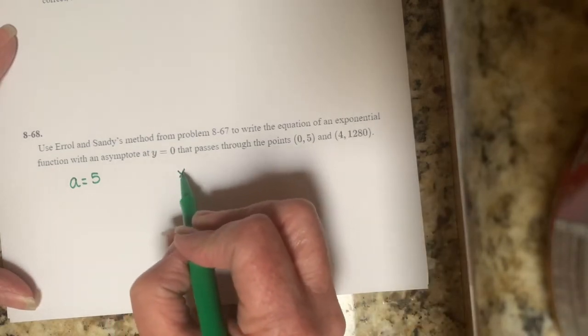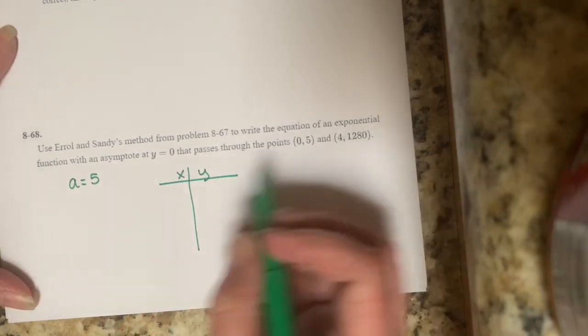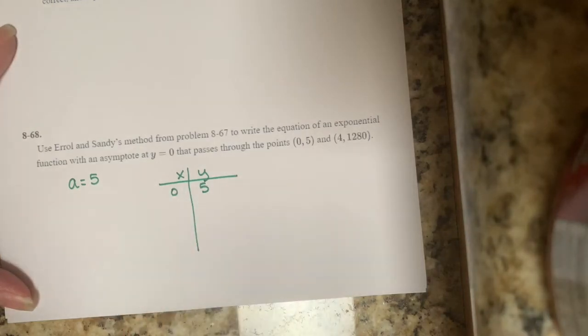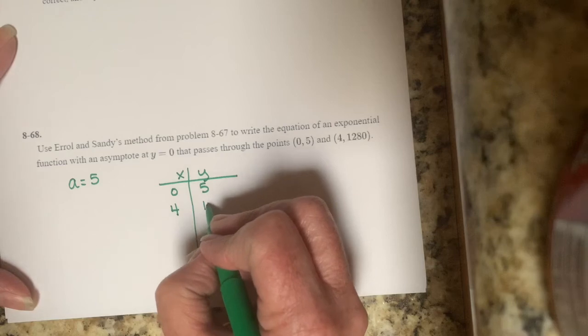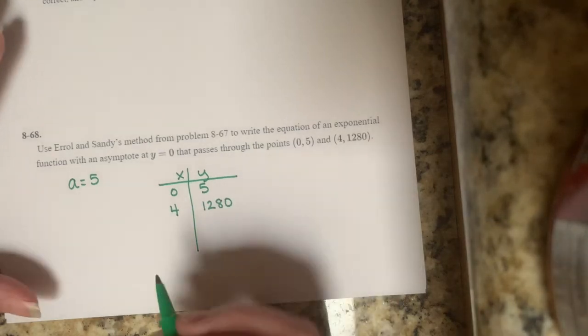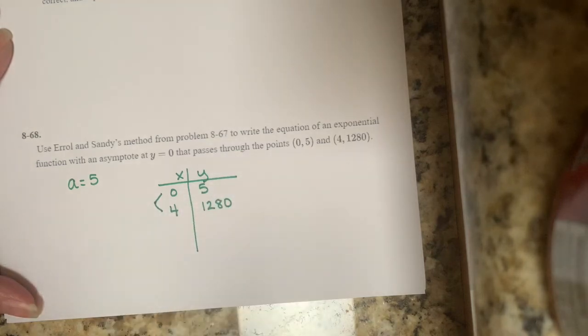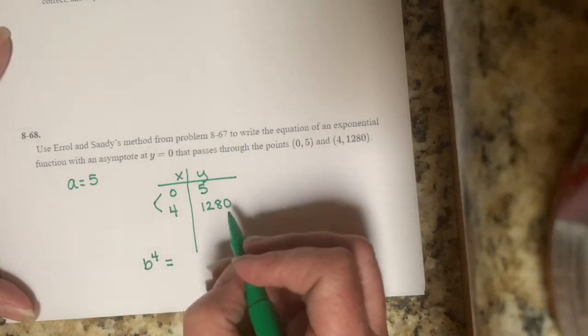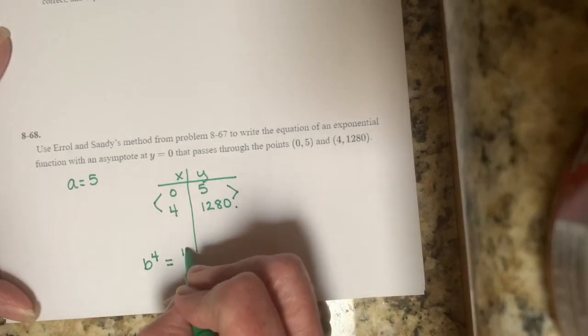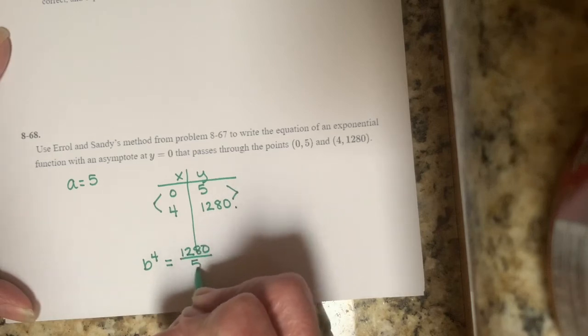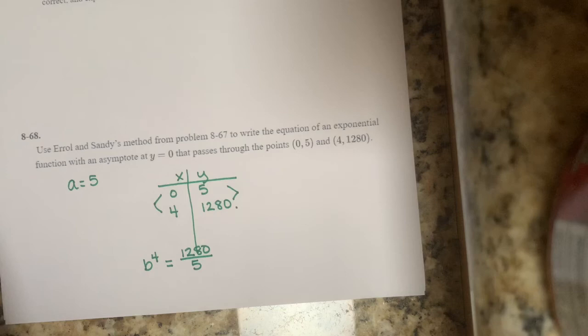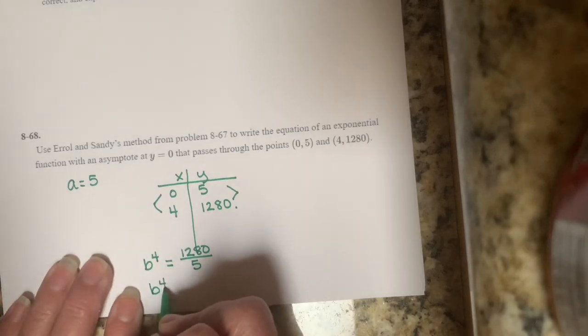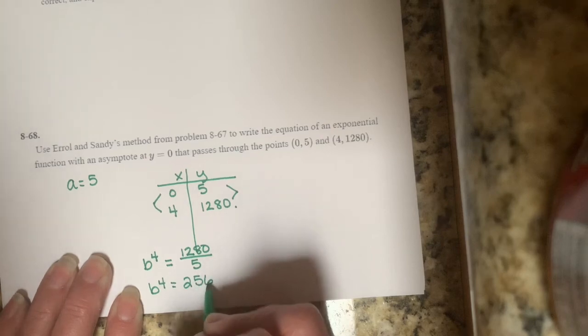The way I like to do this is I like to set it up as a quick small table. My x was 0, my y is 5. That's my y-intercept. And then I had 4 and 1,280. Well, I notice that this increases by 4. So I know it's going to be b to the 4th power is going to equal my new value over my old value. So 1,280 divided by 5 equals 256. So b to the 4th power is 256.